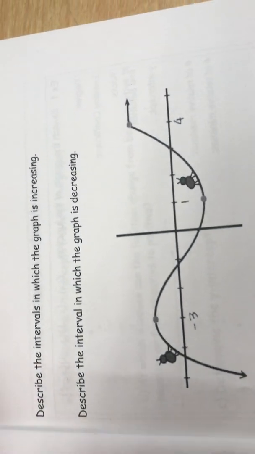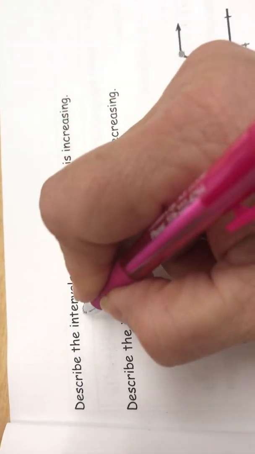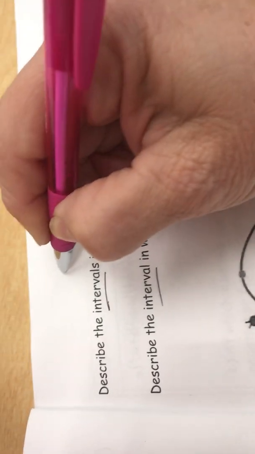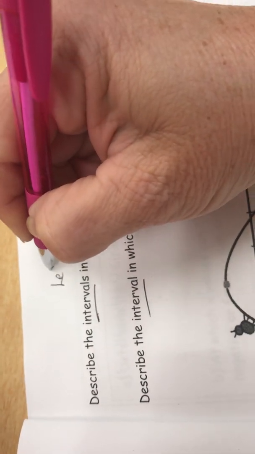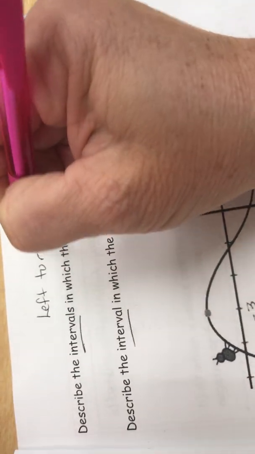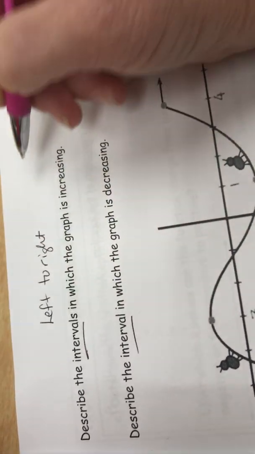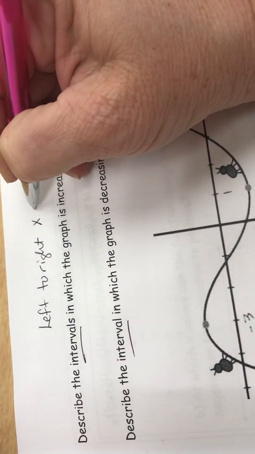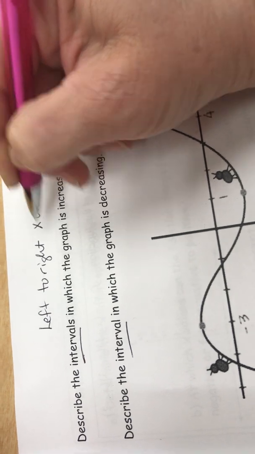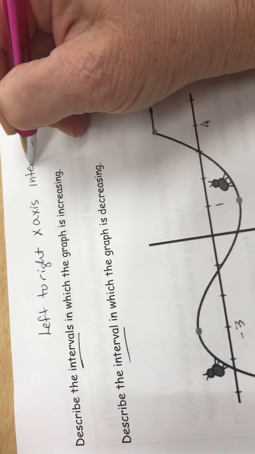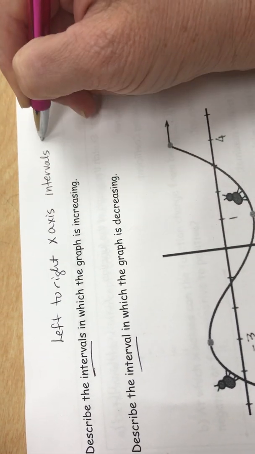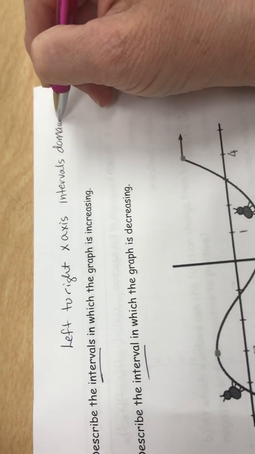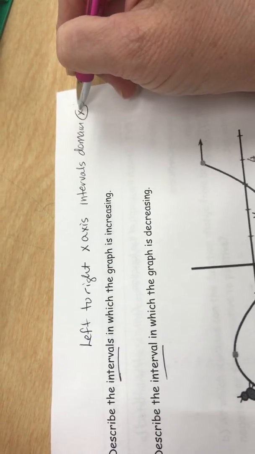Okay, so here we're going to describe these intervals. Intervals, because we just said it's when I'm reading the page from left to right. The only axis that goes from left to right is the x-axis. So when they're talking about intervals, they want the domain. Domain is the x values, okay?